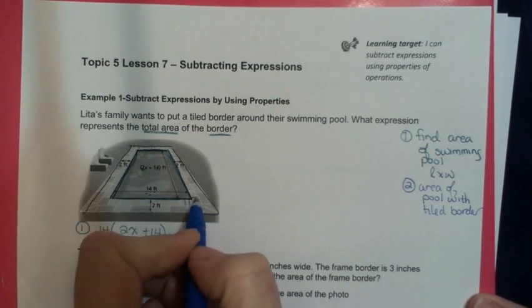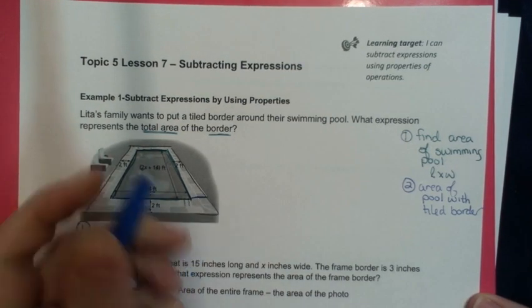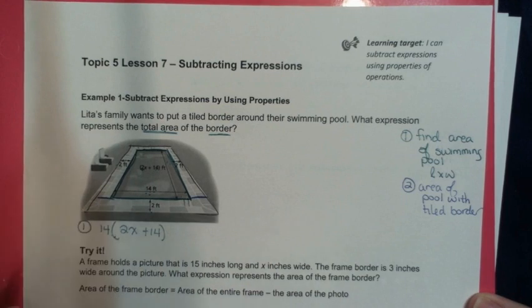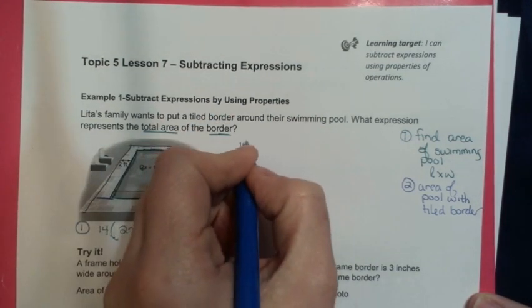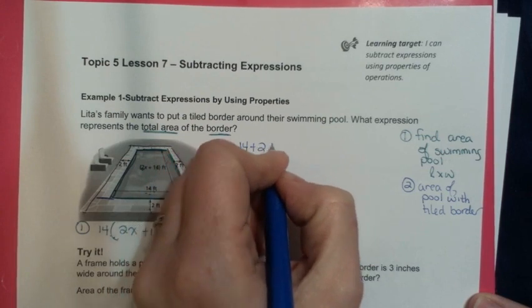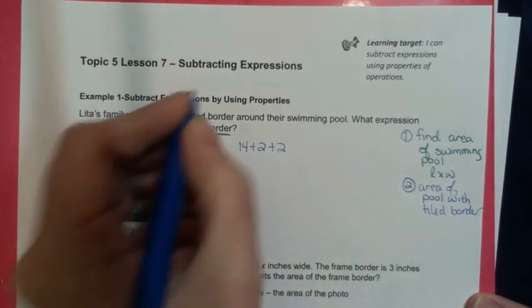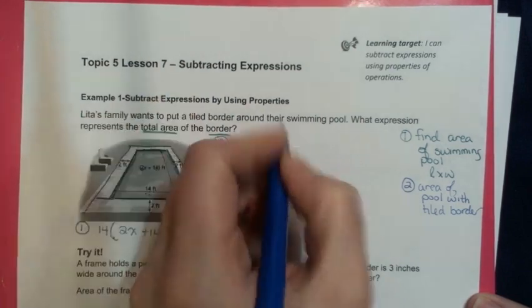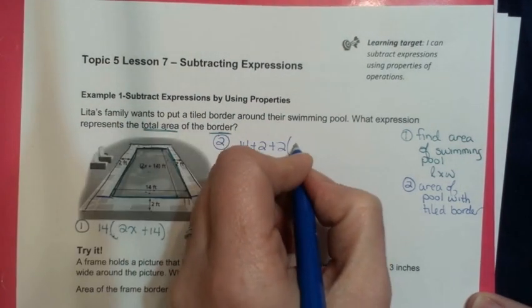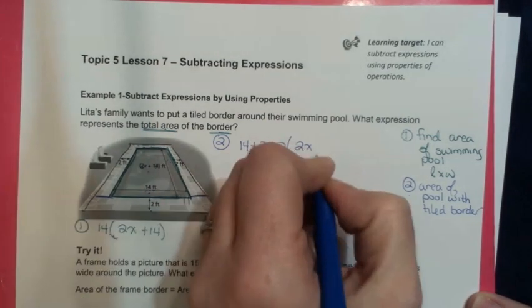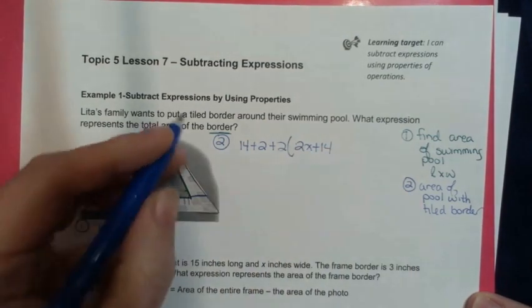But since we added 2 feet on this side and 2 feet on this side, it's going to be 14 plus 2 on either side times 2x plus 14.